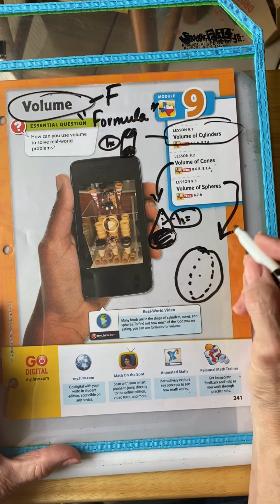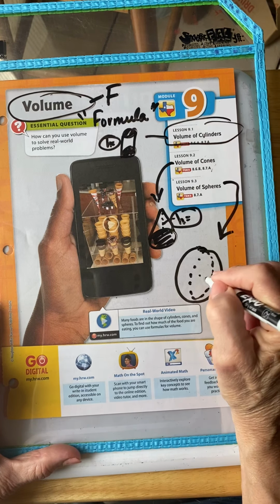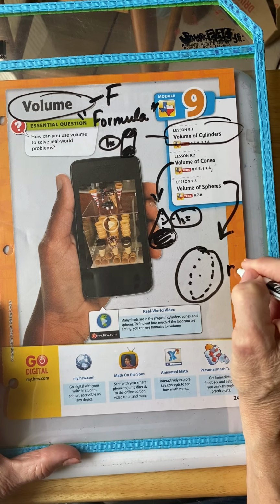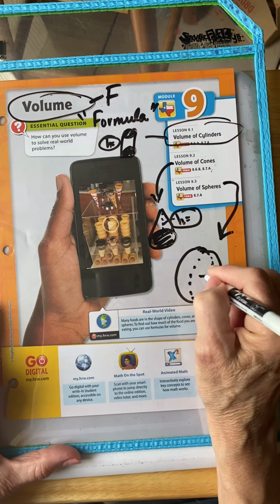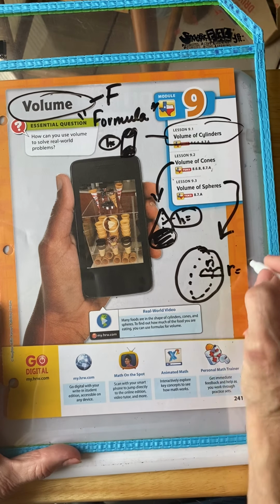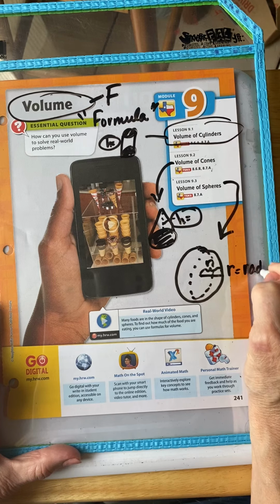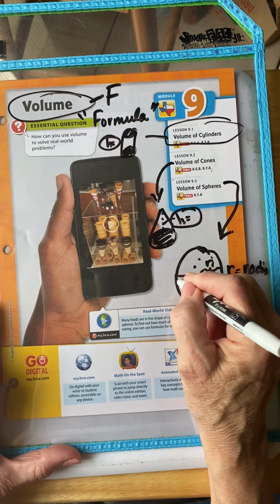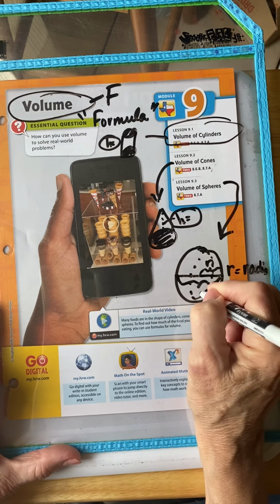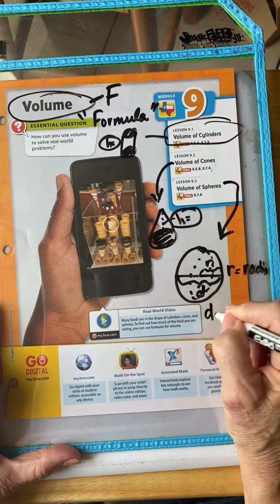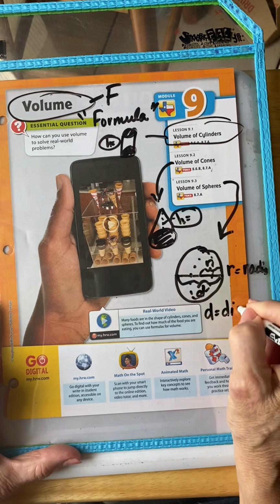This has to do with its radius, which we know is halfway across, radius, and all the way across is D. What does D stand for? That's right. Diameter. Good job, you guys.